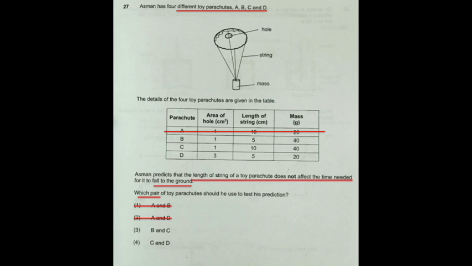Let's go back to our options B and C. Let's check. Do parachutes B and C have different length of string? Yes. B has a length of string of 5 centimeter and C has a length of string of 10 centimeter. Let's check that these 2 parachutes have the same area and the same mass. Yes, both parachutes have an area of 1 square centimeter and a mass of 40 grams.